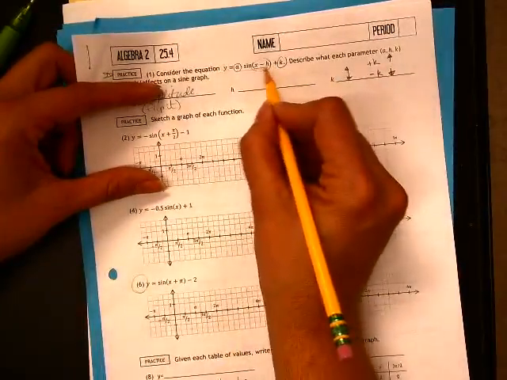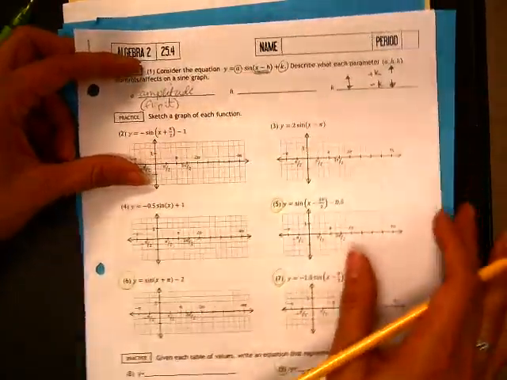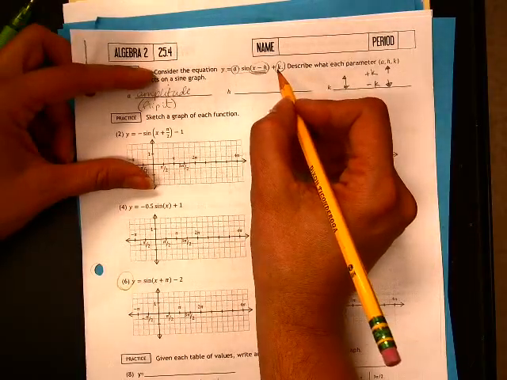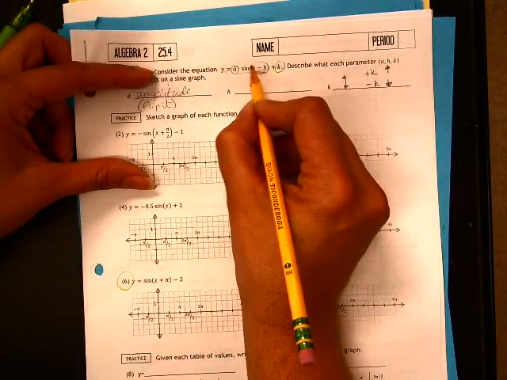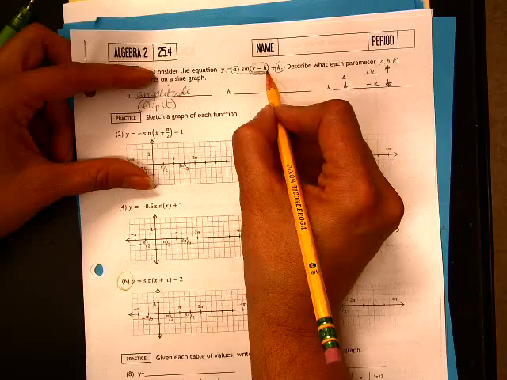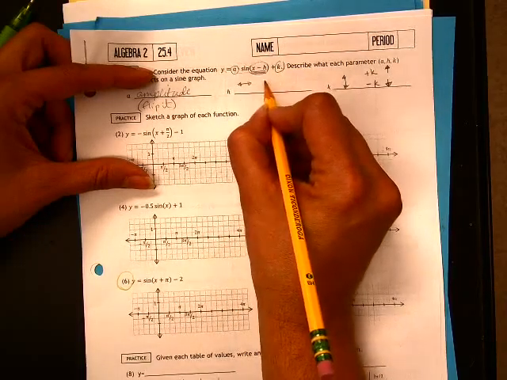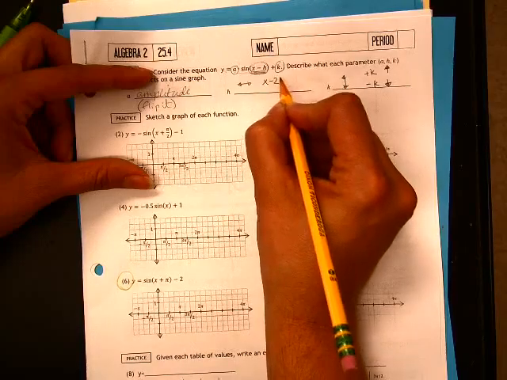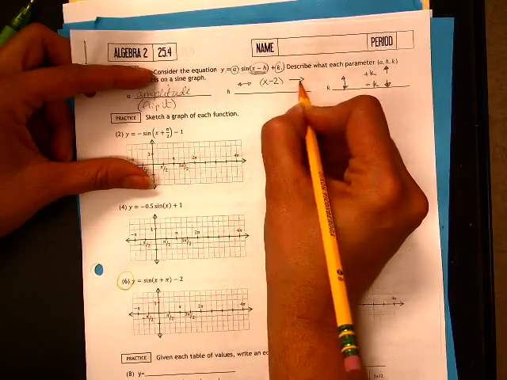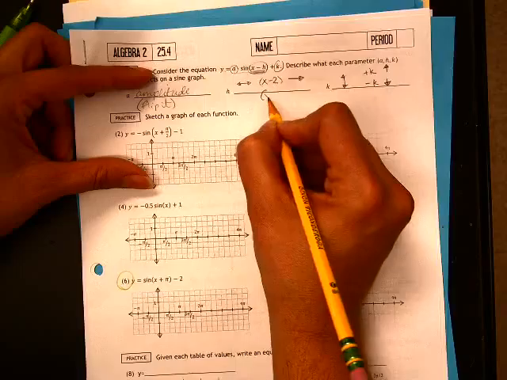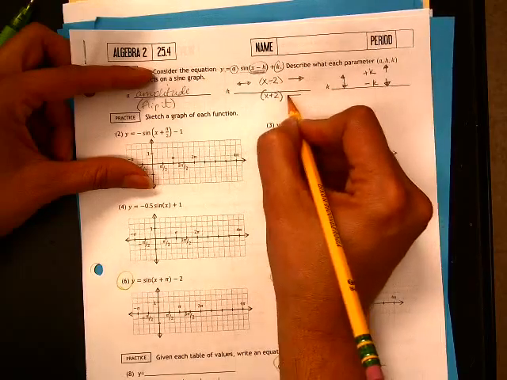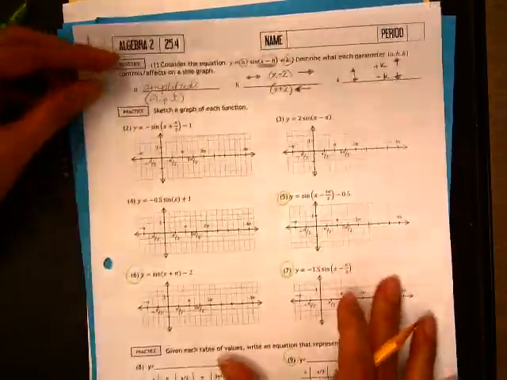This is the one that's tricky, but it is the same as all the rest that you know about all the different functions. That if it's inside, hanging out with this x here, it moves it left or right in the x direction. If it is like x minus 2, it's actually going to move it right 2, it's opposite. And if it's x plus 2, it's actually going to go left 2, it's actually negative there.